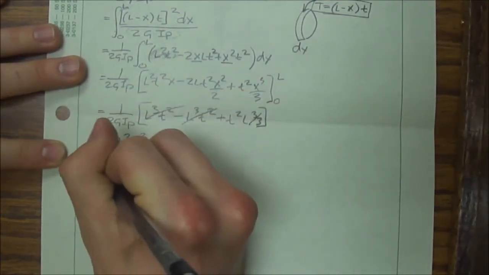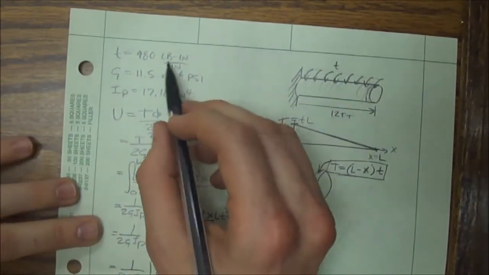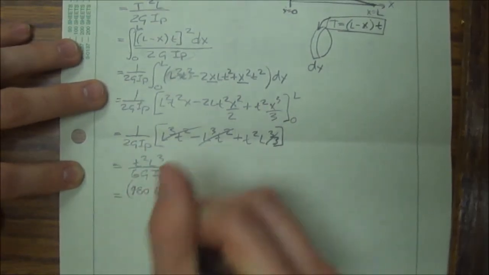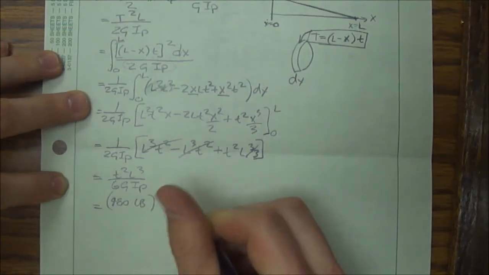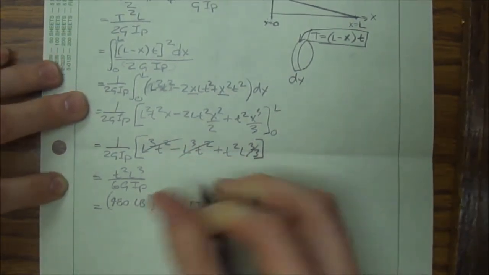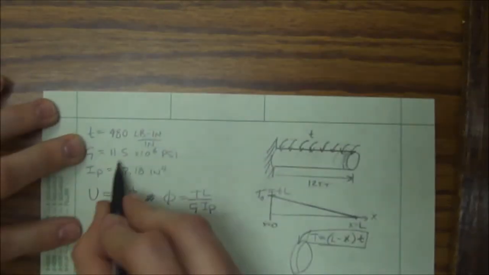Now I can just plug in my numbers. My t was 480. I could just put in pounds, although in our hearts we know it's still pound-inches over inches squared. Our length was 12 feet to the third over 6 times, our G was 11.5 times 10 to the 6 psi.